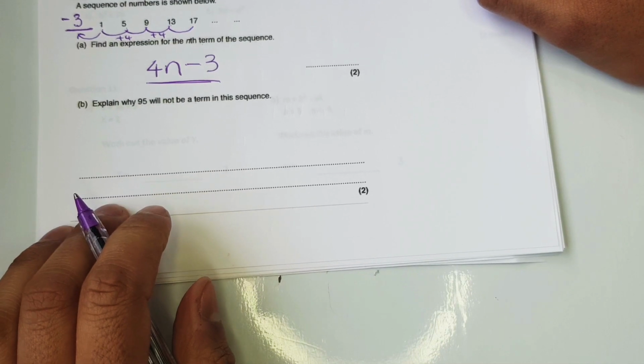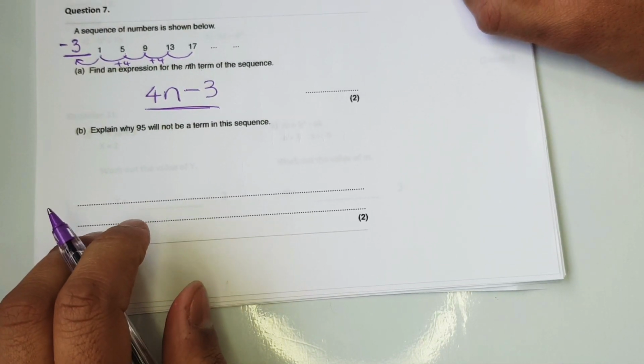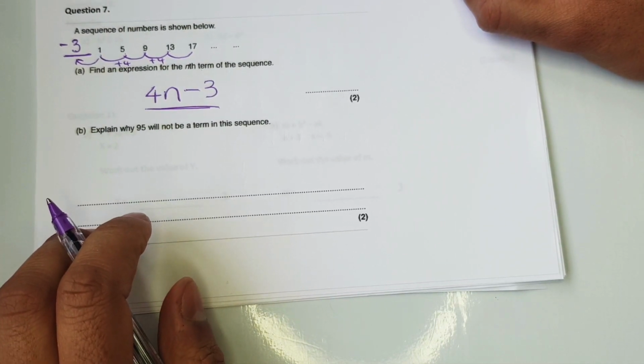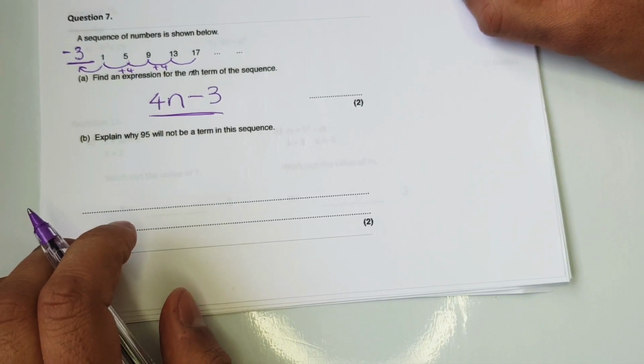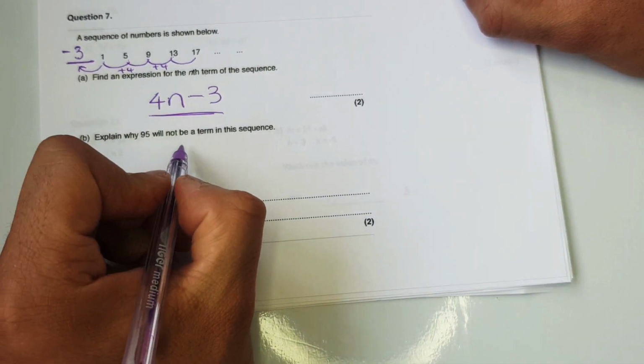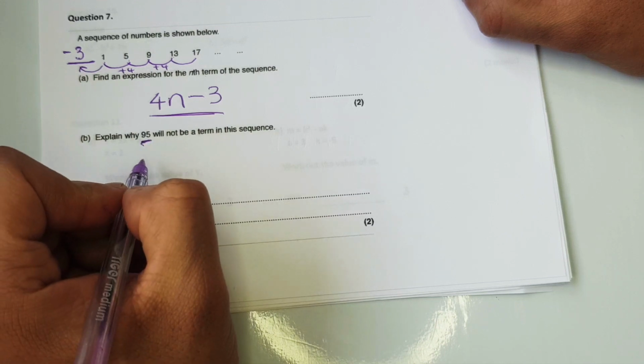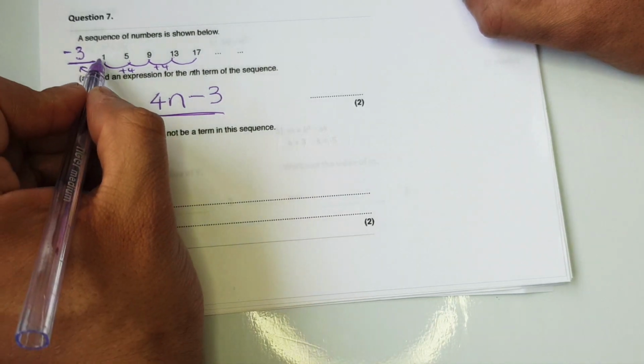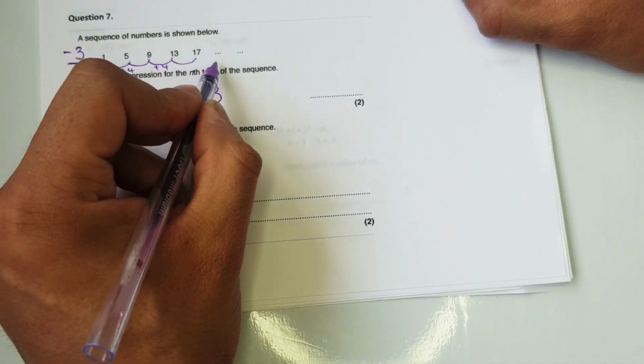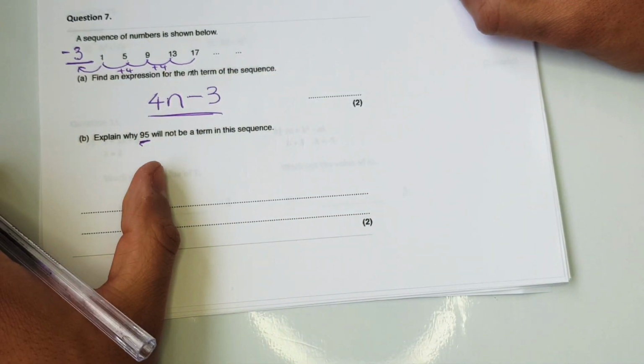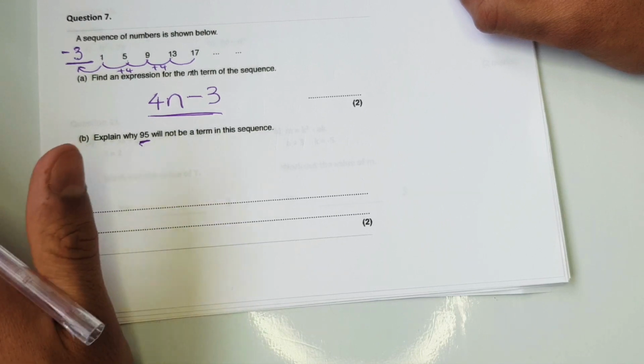Explain why 95 will not be in the sequence. Now, this is only worth 2 marks. This is what some people would do. Some people will say, okay, to find out if 95 is in this sequence, I'm going to carry on adding 4 each time until I get to 95 and determine whether it's in the sequence or not. But that's going to take ages.